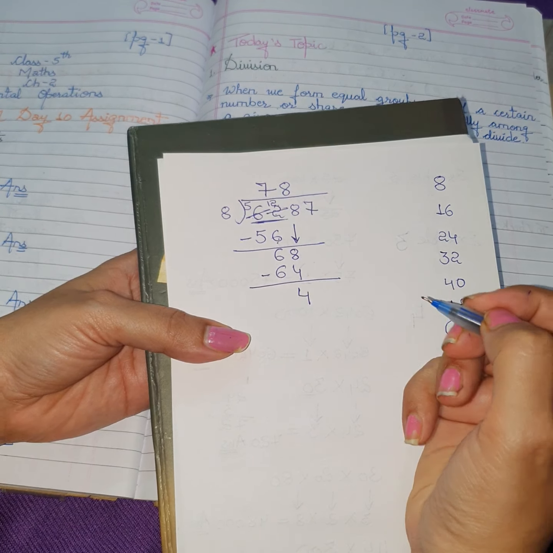Then finally bring this 7 down. The division will only be completed when we bring all the numbers given in the question down one by one. So now our next number is 47. Again, see in the table of 8 whether 47 comes. No, it doesn't come. Smaller than 47, the nearest to 47 is 40.